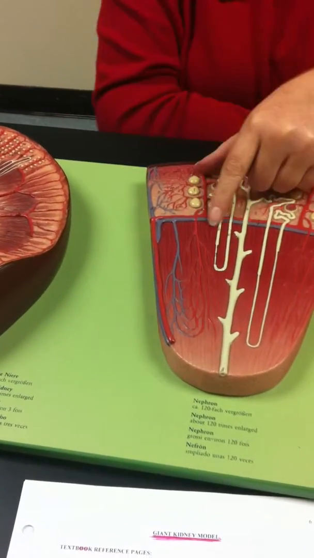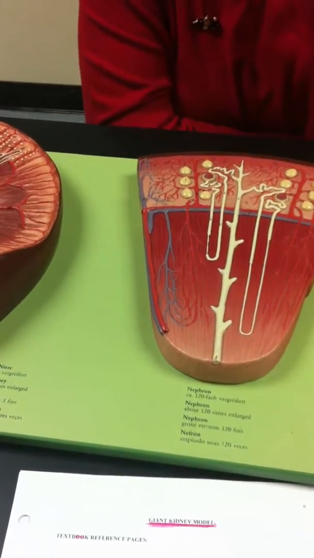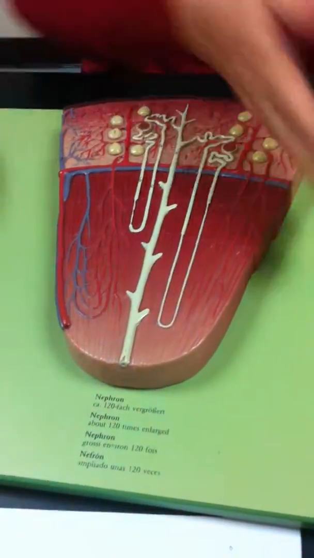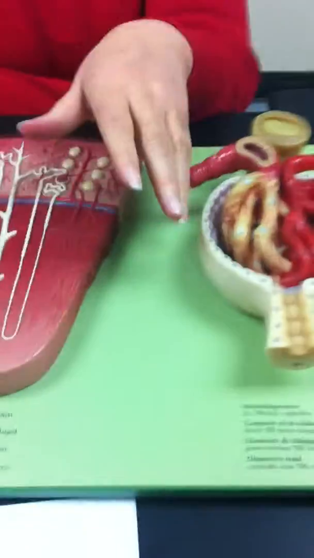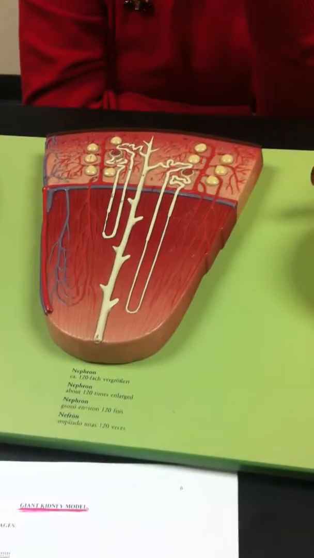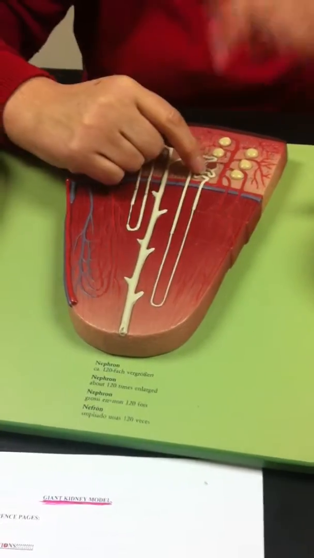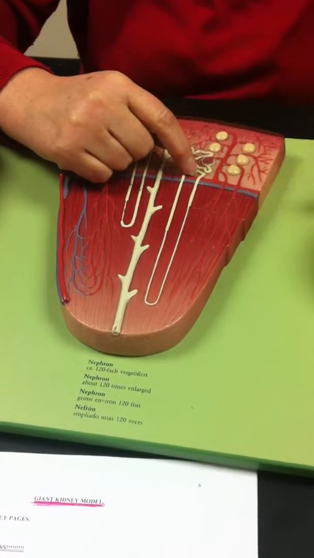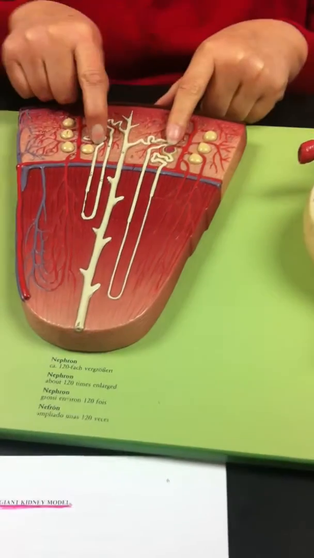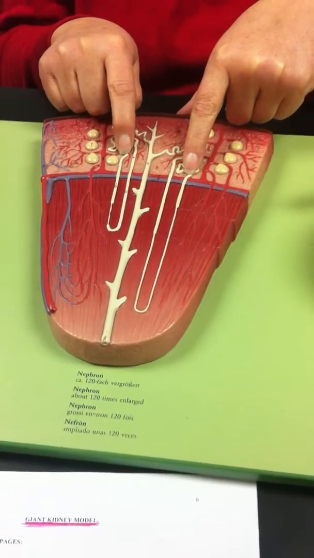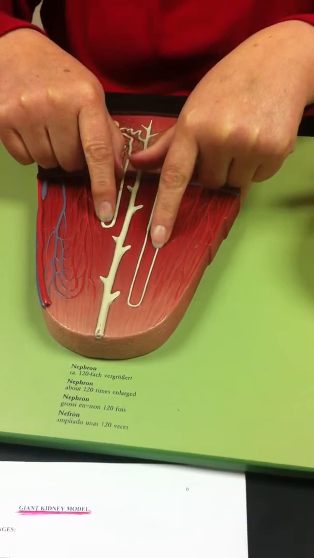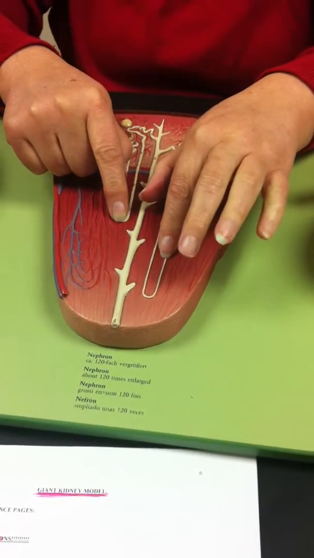Okay, so this one's a little too long. Bowman's capsule. The little Bowman's capsules are cut open, and that whole thing's a Bowman's capsule. This is usually where I flag it. Proximal convoluted tubule. Coming out of Bowman's capsule is the proximal convoluted tubule. It ends as soon as you straighten out. Then you go down, that's the descending limb of loop of Henle.